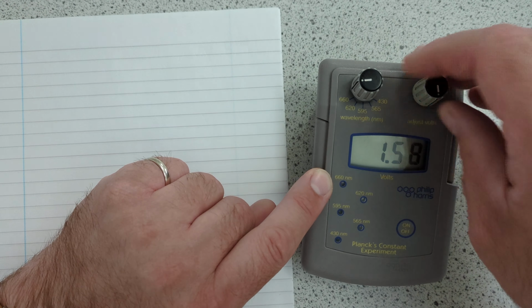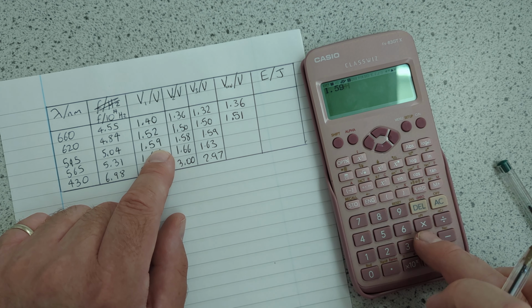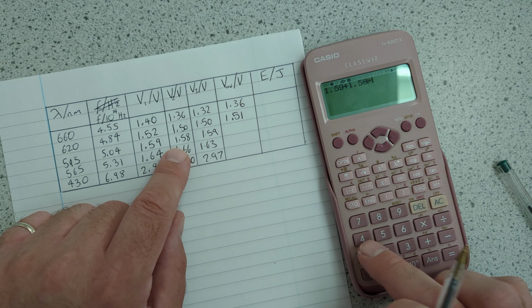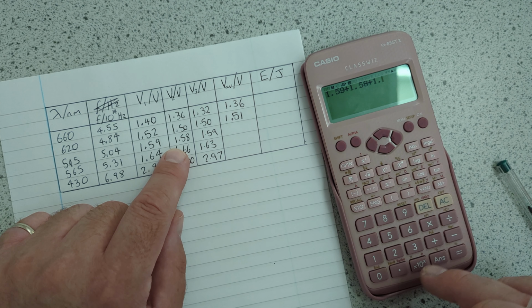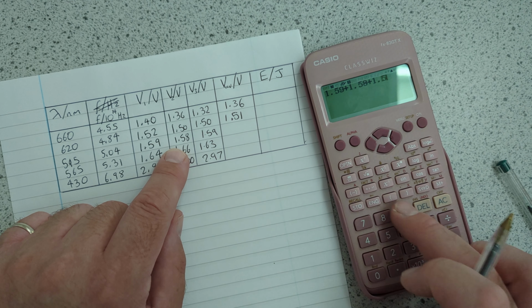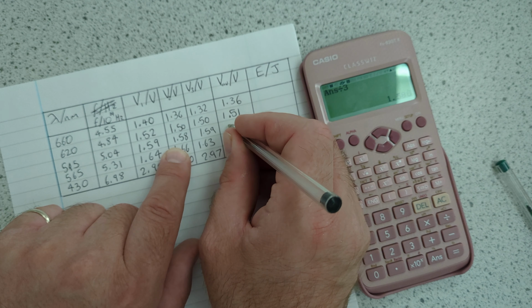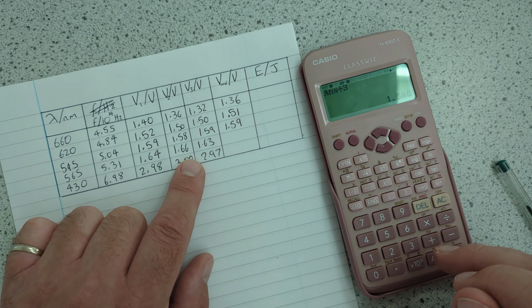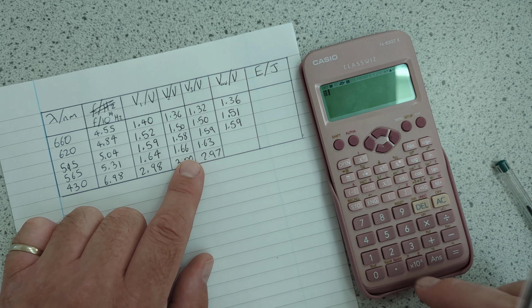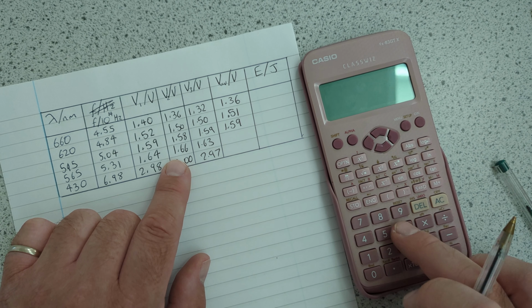No point having more significant figures than that. 1.59 plus 1.58 plus 1.5. Again, I could probably work this one out in my head. Divided by 3. 1.59. This one here. So 1.64 plus 1.66 plus 1.6.